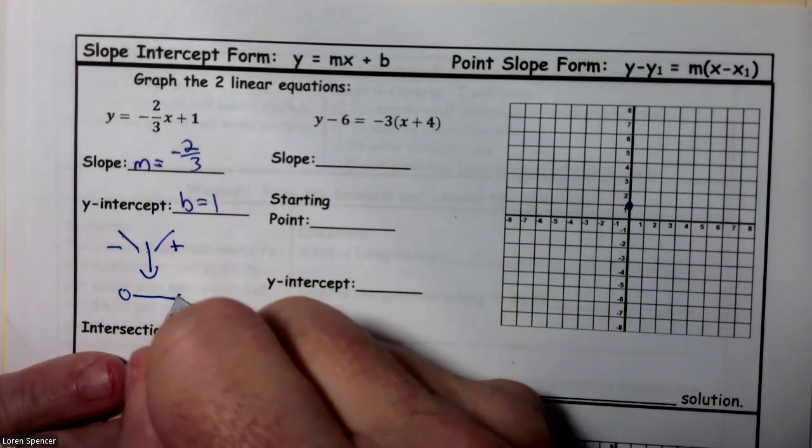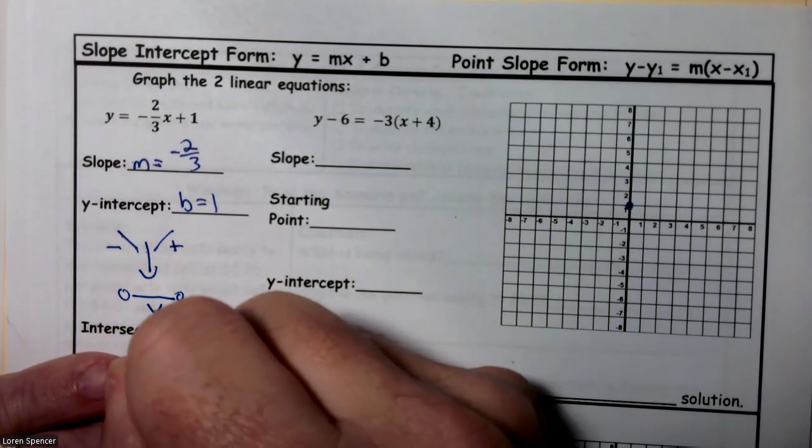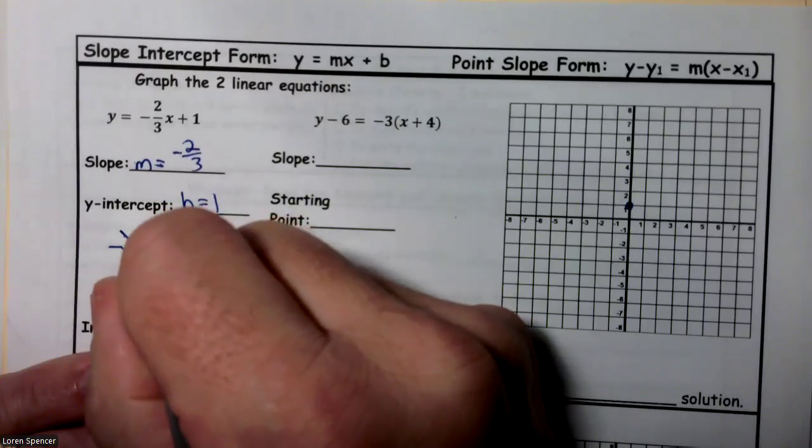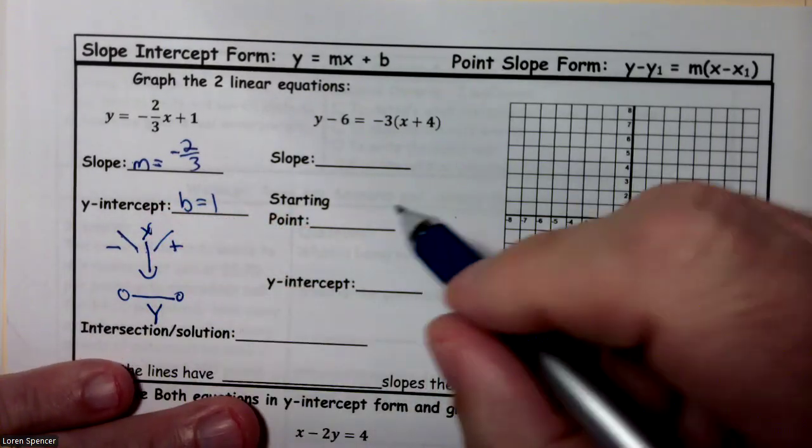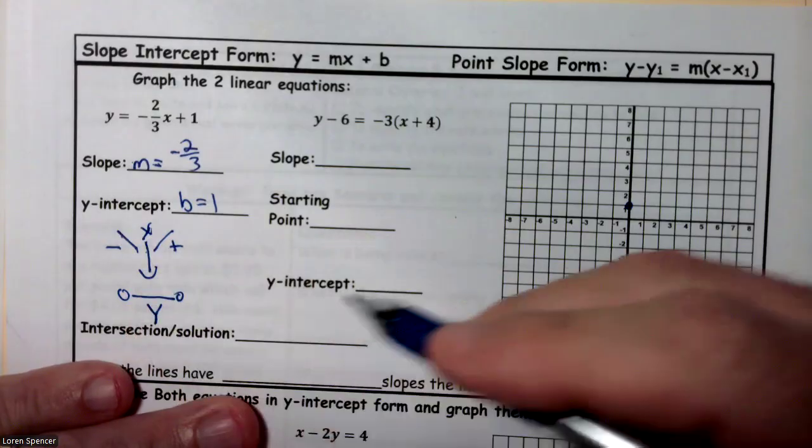Undefined. This is the horizontal line, which is the y equals. This is the vertical line, which is the x equals. So we have negative 2/3, so I need a downward slope.